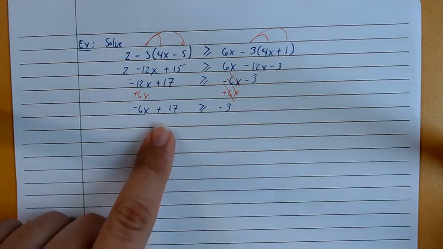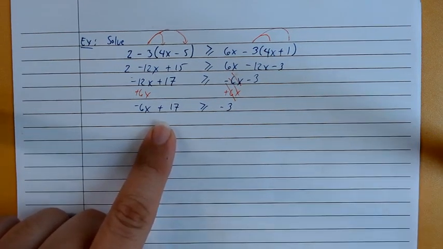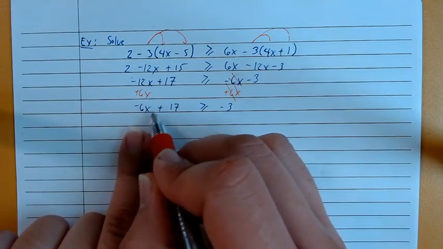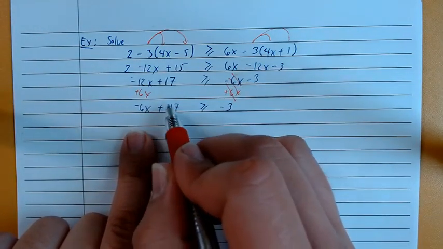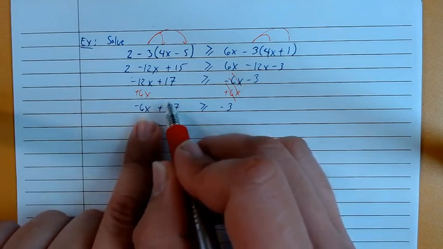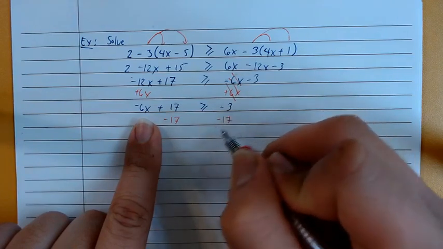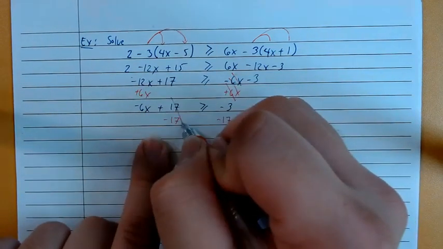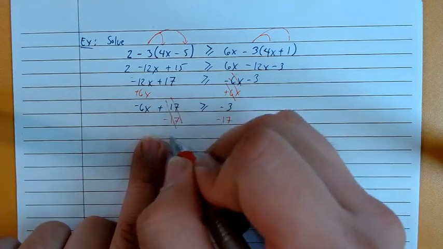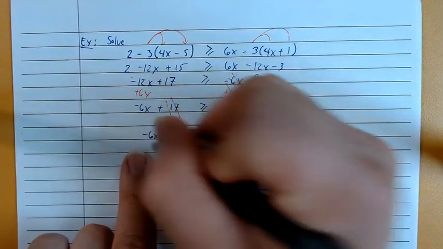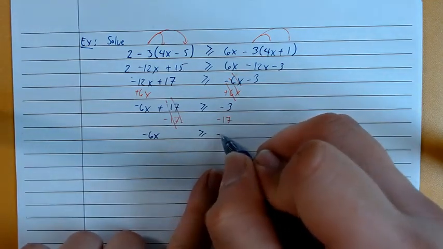This is starting to look a lot more like the previous example that we had. Let's go ahead and continue. We're starting to see our results show up here. We're trying to get that x by itself, which means we now need to get rid of this 17, which we can do by subtracting 17 on both sides. So 17 minus 17, that's 0, that goes away. And that gives us just minus 6x right here is greater or equal to minus 20.